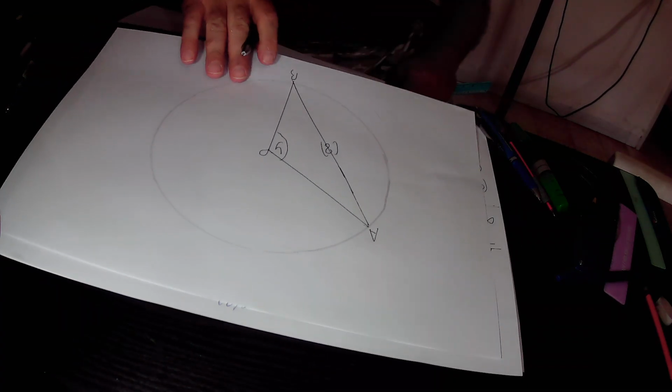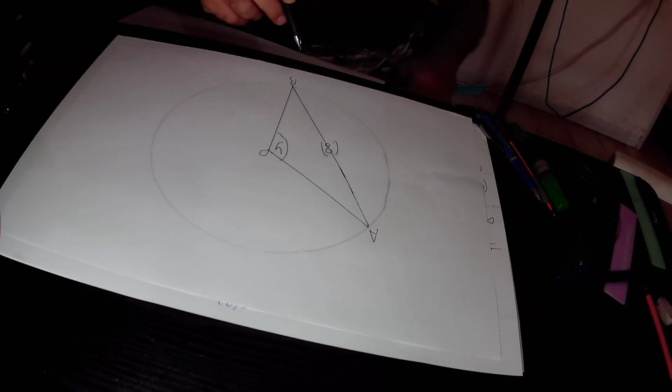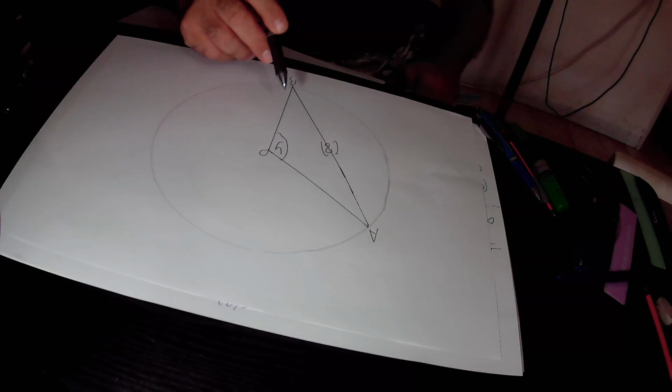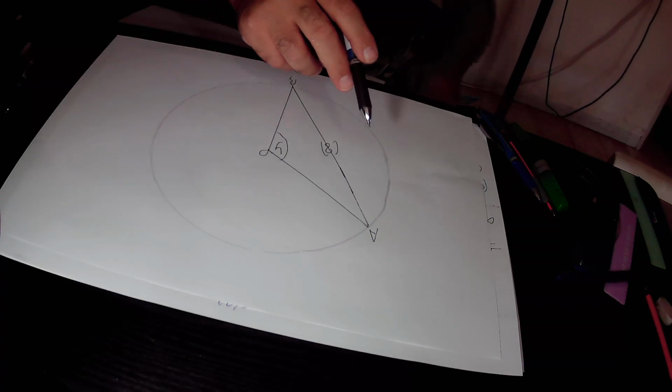So actually, I copied triangle AOB from the original domain. Angle AOB equals y degrees in its size, and it subtends on chord AB.